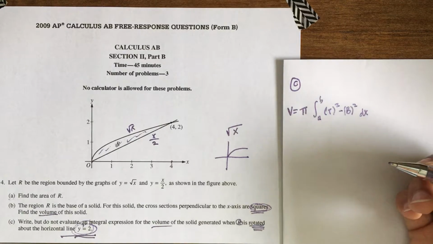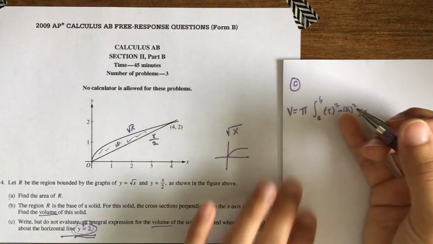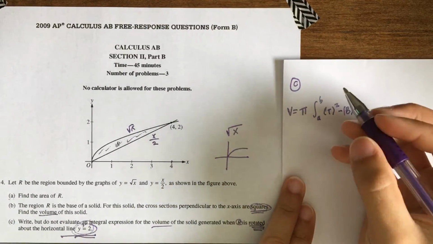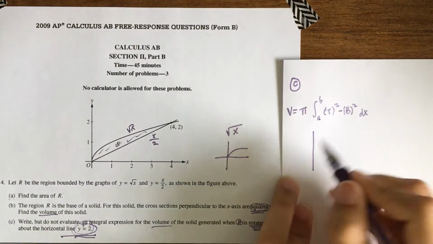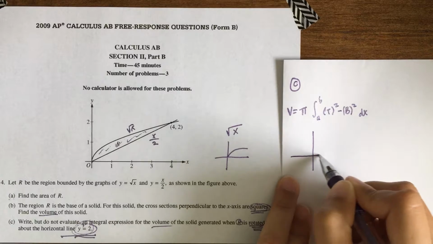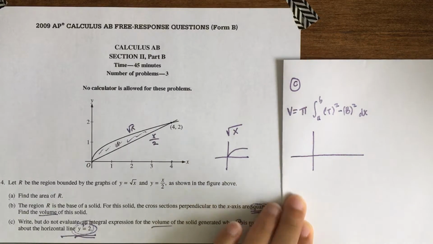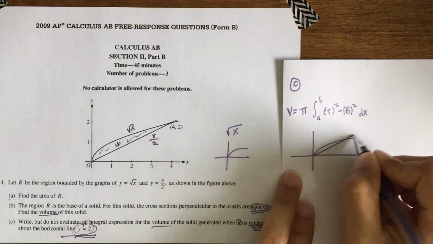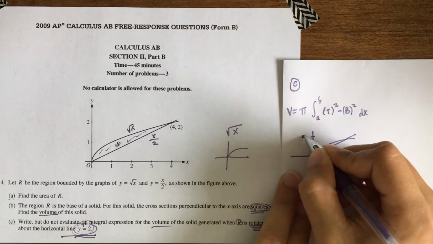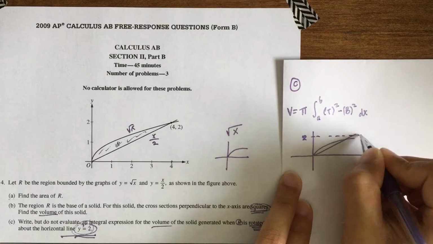One thing you have to be careful about when rotating around something other than the x-axis is that you have to make sure you know which one is the top and the bottom function. Right now, the graph looks like this, and y equals 2 is up here.